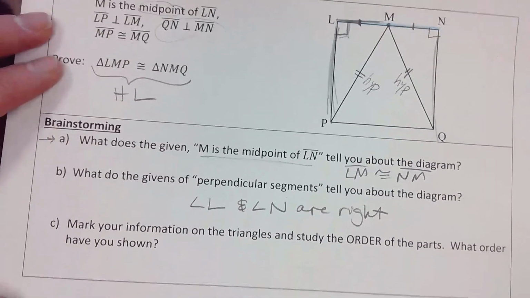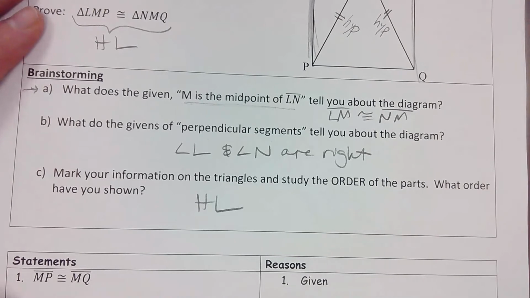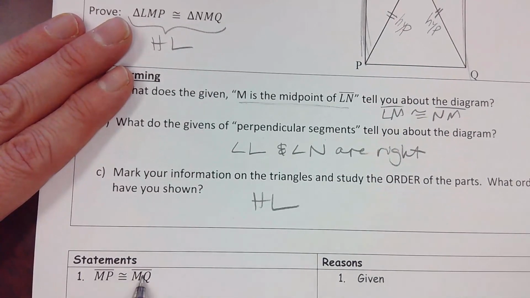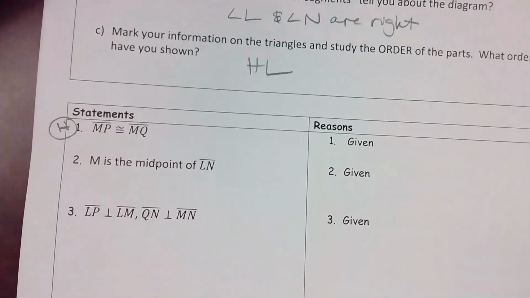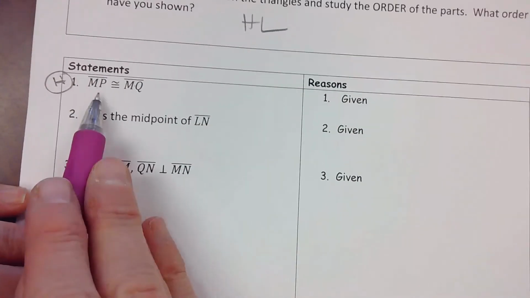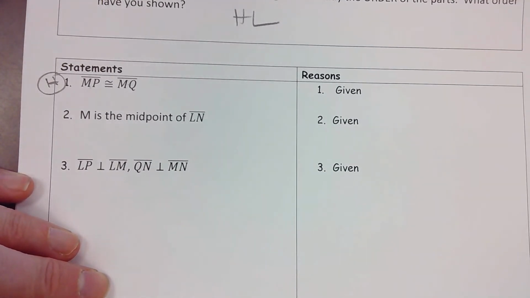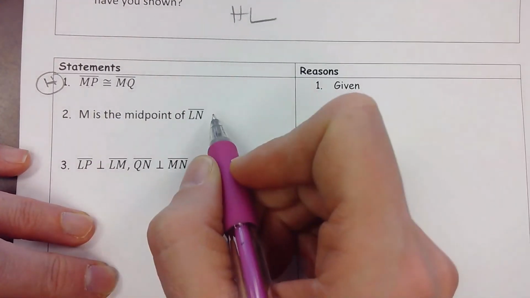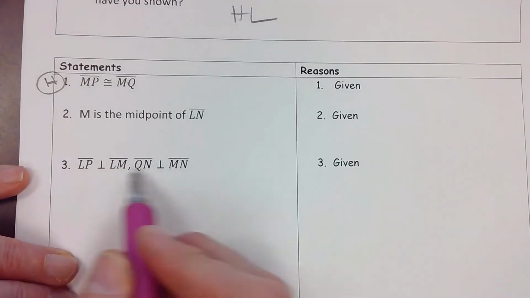All right, and so we have established that we have a HL order. Okay, so MP and MQ. Let's see, that was like the third given, but it's actually written first on the proof. So put an H by that. Put an H by the MP and MQ, right? Because that's a pair of congruent hypotenuses. Okay, if M is the midpoint, what we said is that M is the midpoint. Okay, I guess there's no blank after that, so that's given. And then the perpendicular is given.